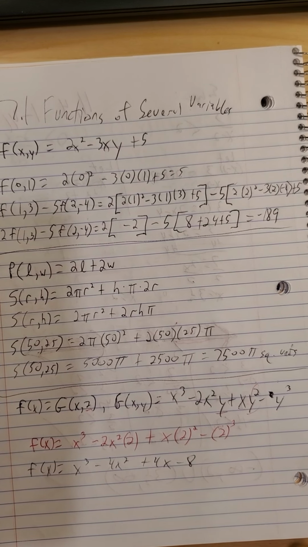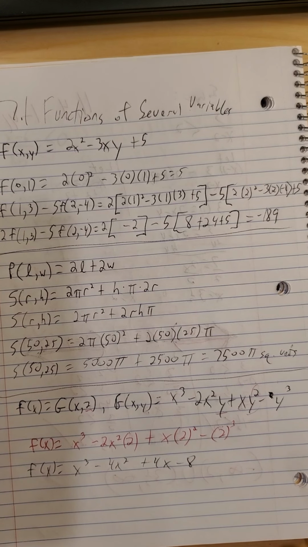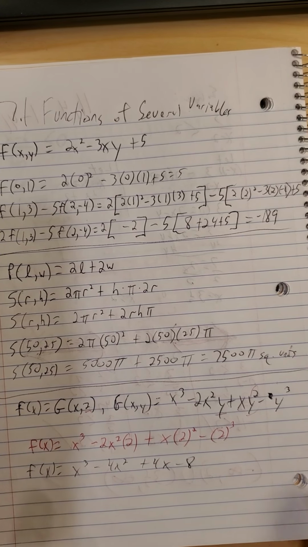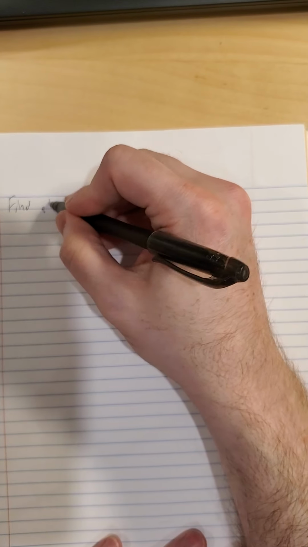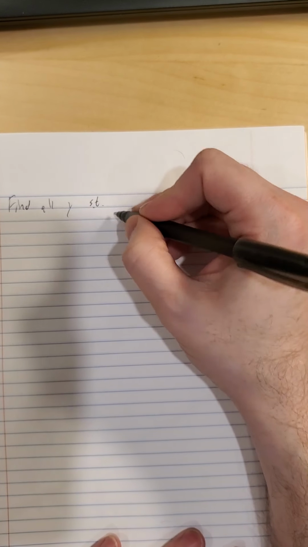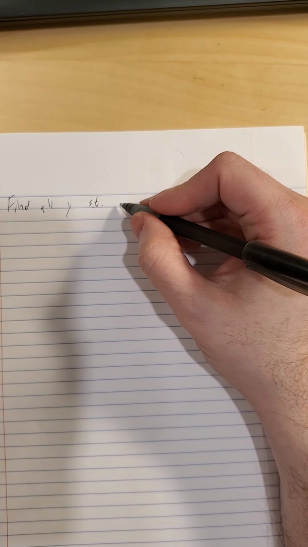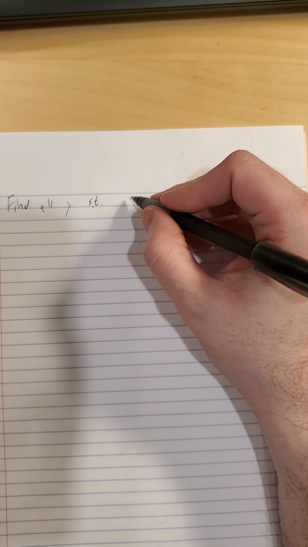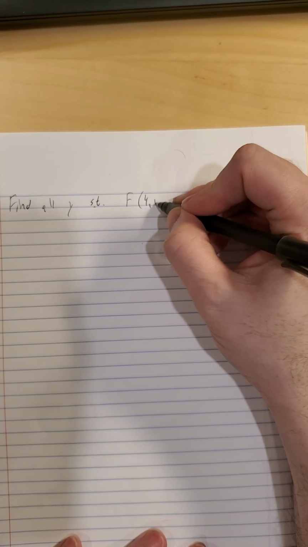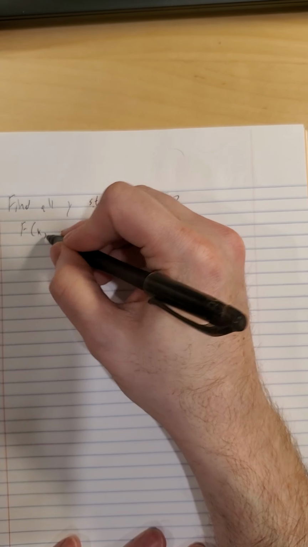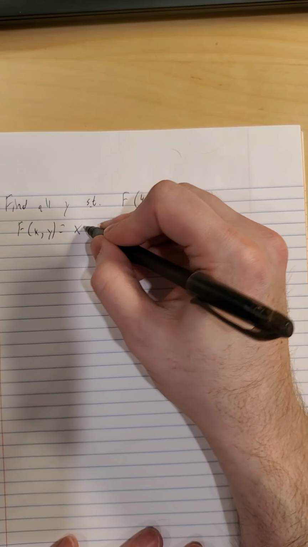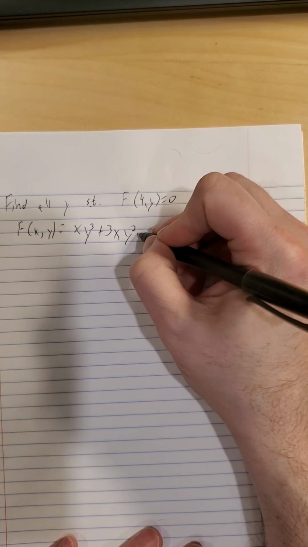So that's our one variable equation. Now that we have the idea of working with that, we can sort of work backwards. So we're going to find all y such that, remember, ST is an abbreviation for such that, cap F of 4y is 0, and define cap F of x,y as xy cubed plus 3xy squared.